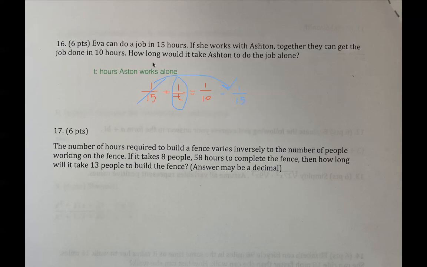To subtract those two fractions, we need a common denominator, or we could just use this butterfly method. The butterfly method is saying 1 times 15, which is 15, subtract 1 times 10, which is just 10. So 15 subtract 10, then the denominator is multiplying those two, 10 times 15 is 150.